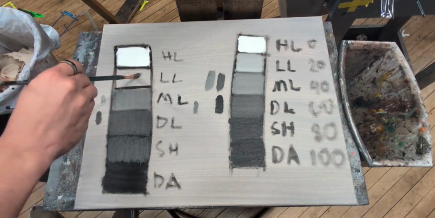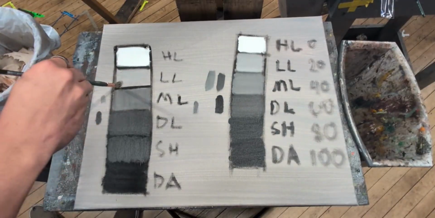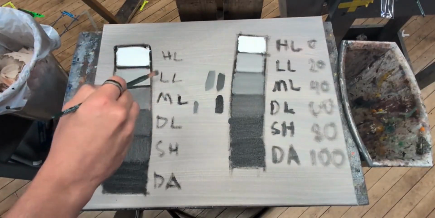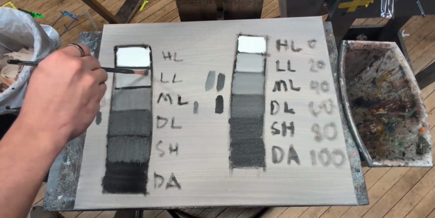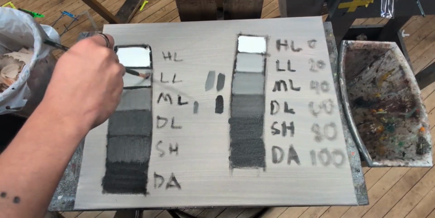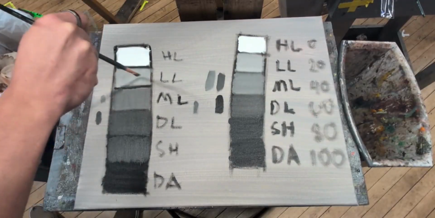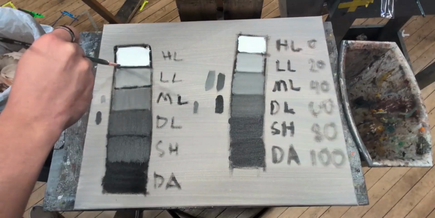That looks pretty damn light, so I'm gonna go with that. And that's very close to the gray on the canvas. What we do in school is we tone our canvases. This allows for the color to pop more. Look at that.